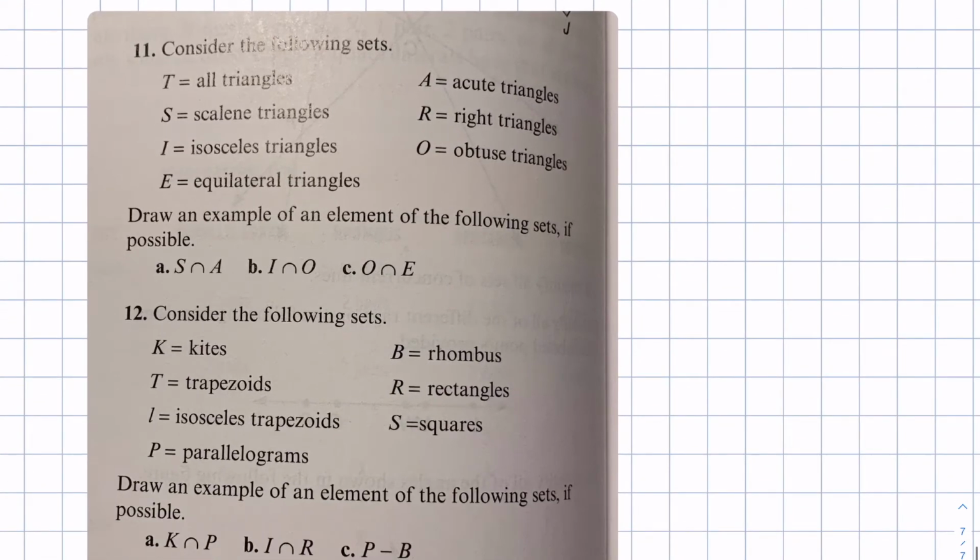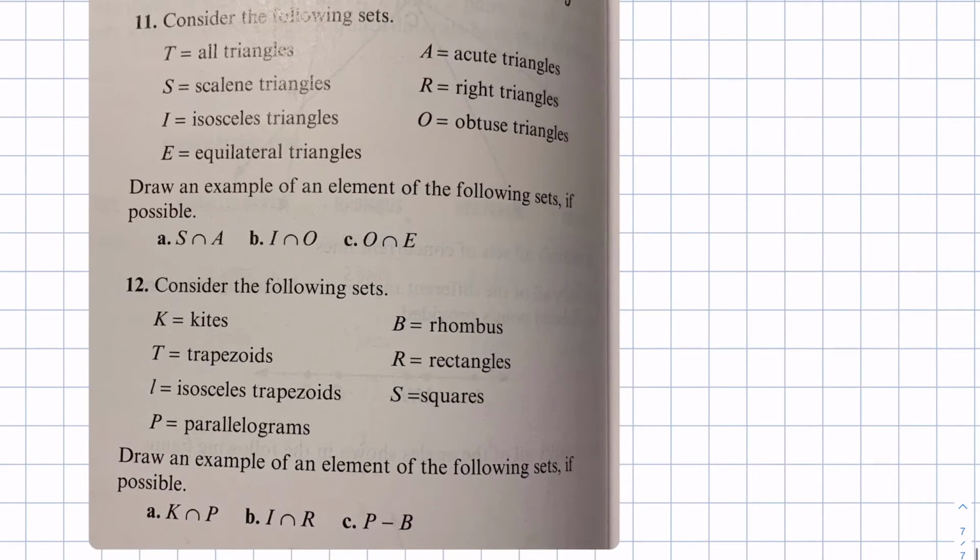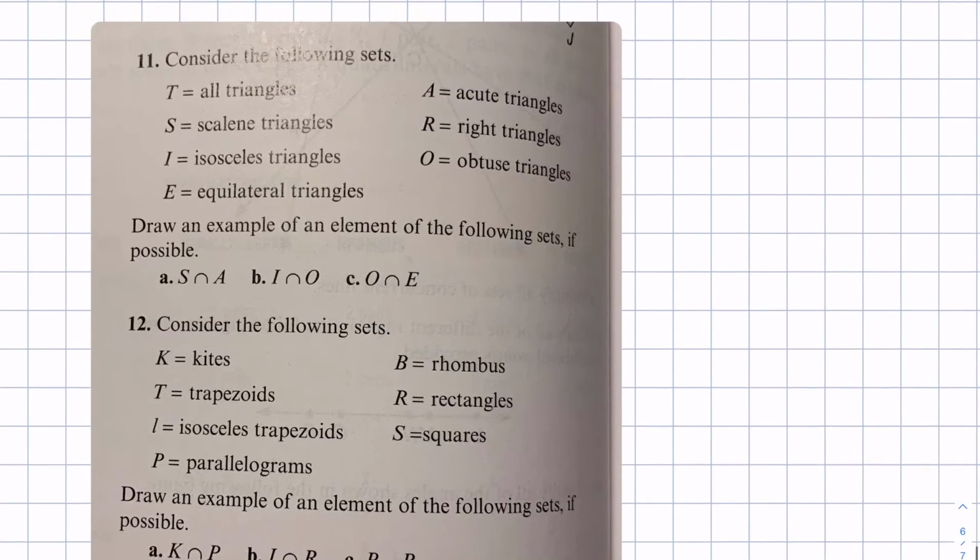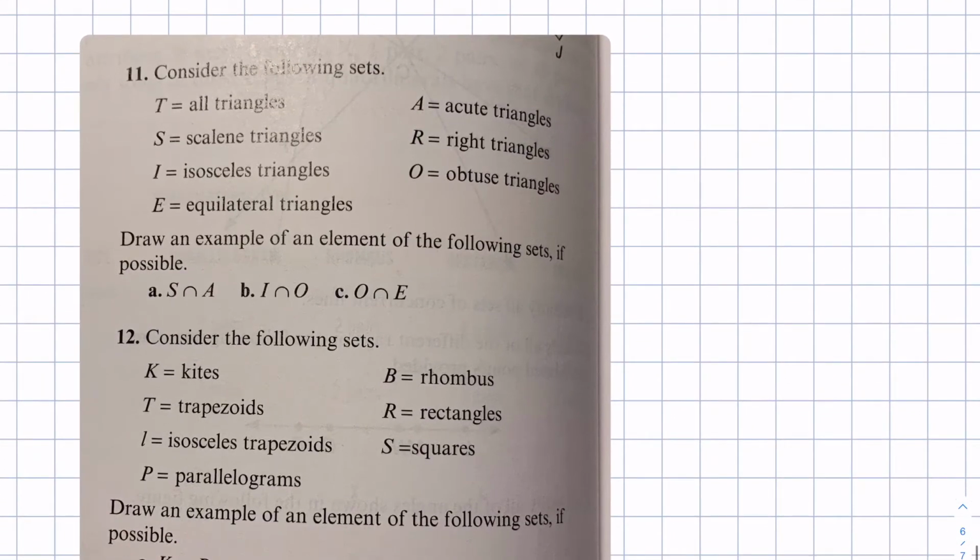So I wanted to finish off this section with just working through a couple examples that I think are similar to what shows up on your homework. So just wanted to look at examples 11 and 12, and this is in part A. So we're going to consider these following sets, and I want to draw an example of an element of these sets A, B, and C.